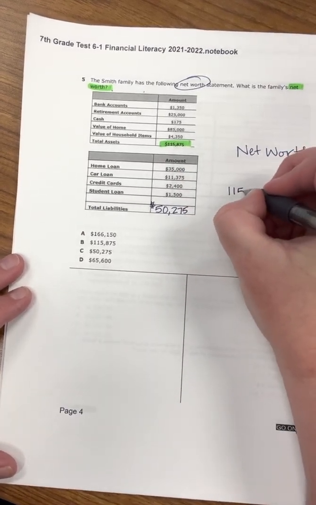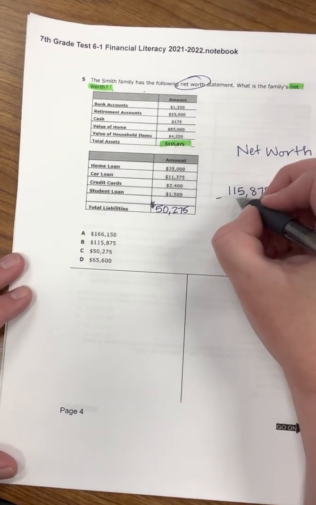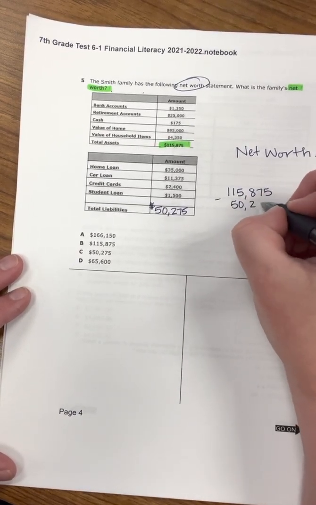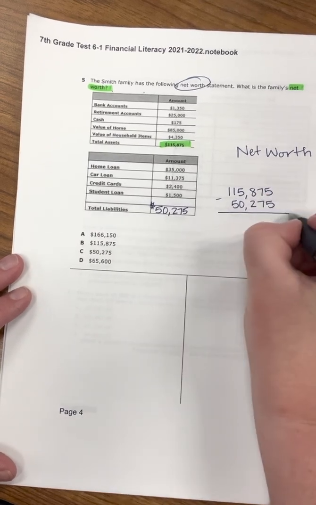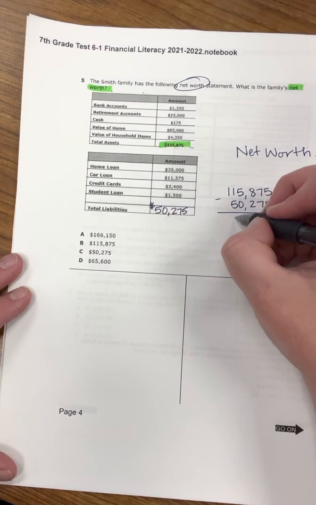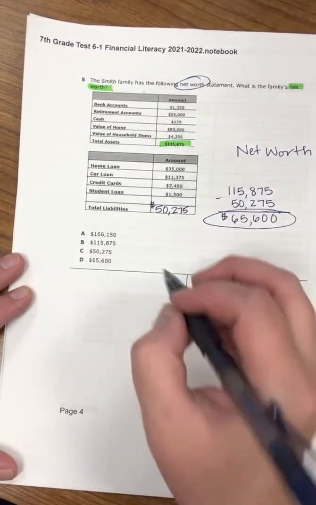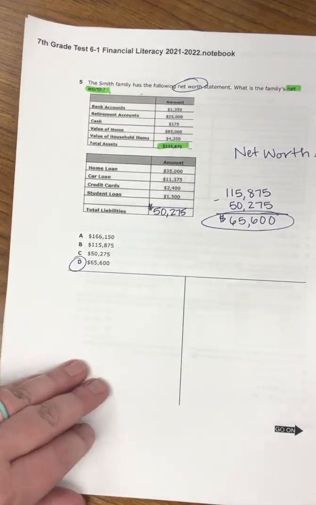So we will use our formula to find net worth by subtracting our assets minus our liabilities. So 115,875 minus 50,275 comes out to be 65,600, which is answer choice D.